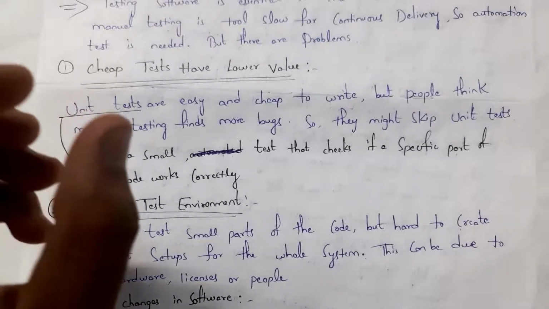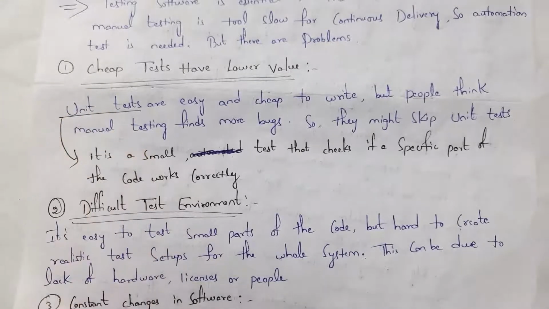A unit test is also one kind of automated test which is very cheap. But many companies will not perform unit tests. They will only perform manual testing because they think that manual testing finds more bugs. So many companies will skip unit tests.